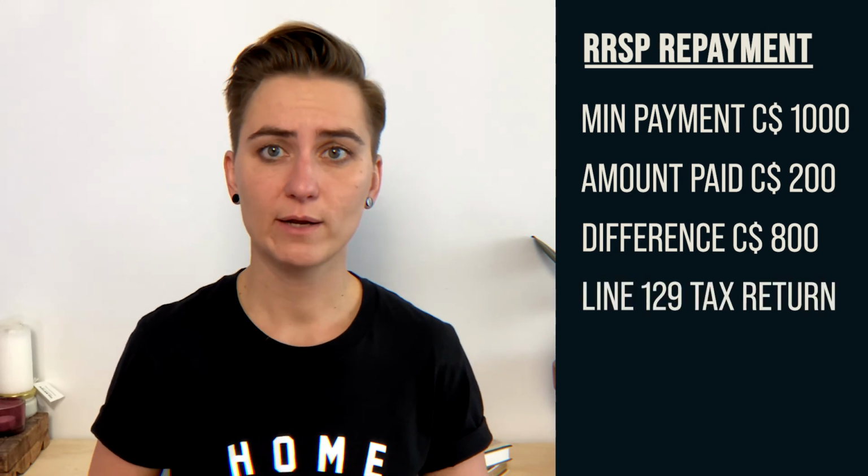The equal amount is the minimum payment you are supposed to make each year. You can choose to pay more than that, and it will help you reduce your home buyer's plan balance faster. If you don't pay your minimum amount, you will have to specify the amount you owe this year on your annual tax return. For example, if your annual repayment amount is $1,000, but you only managed to pay $200, you will have to specify the difference of $800 on line 129, and you will be taxed for this amount. Kind of defeats the purpose of a tax-free withdrawal, but there are different circumstances that might require this measure. And it's nice to know that you have an option.